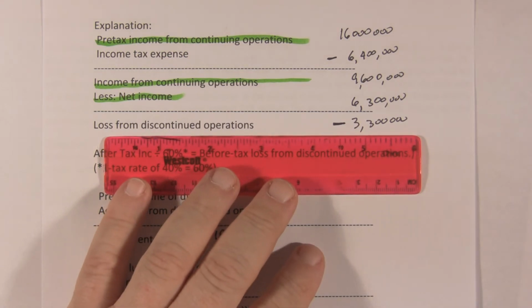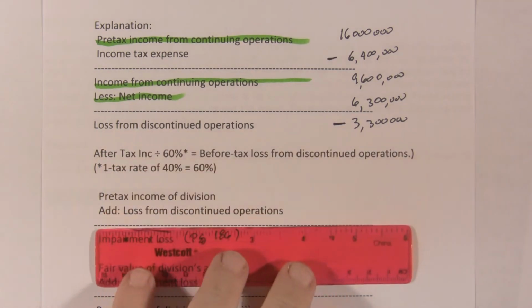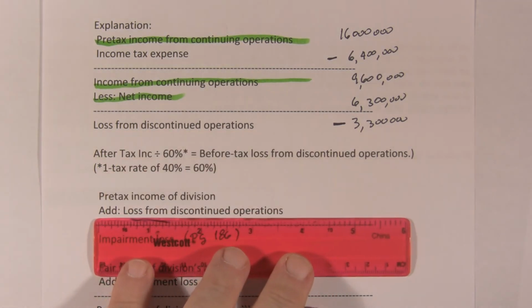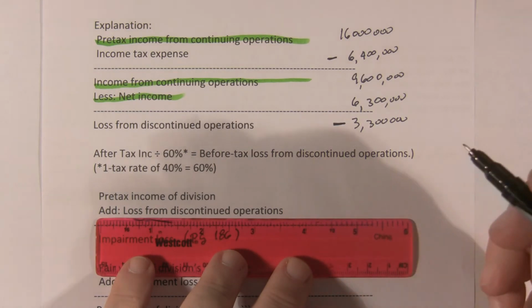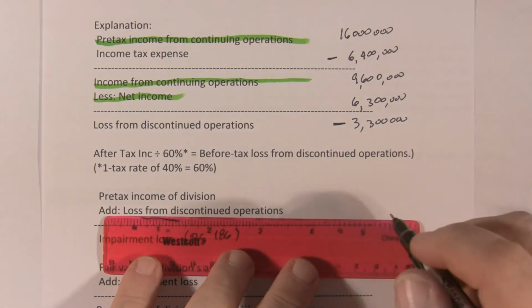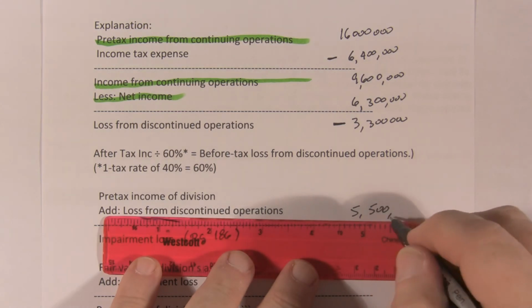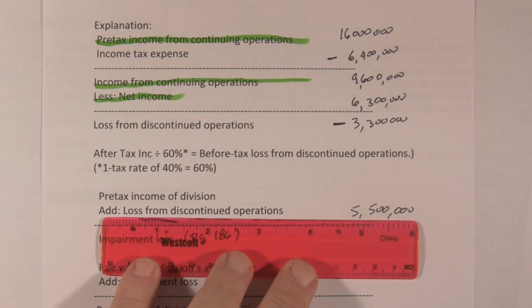We take that and divide, and we come up with the loss pre-tax of, what is that? 3,300,000 divided by 0.6 is 5,500,000. That's the loss before the tax rate is applied.